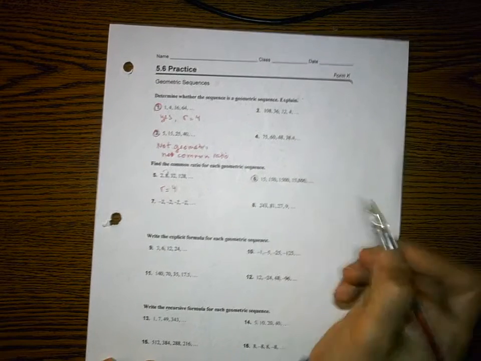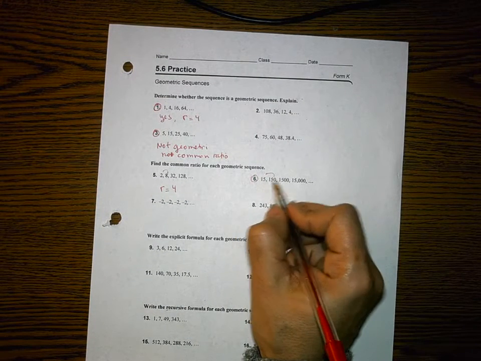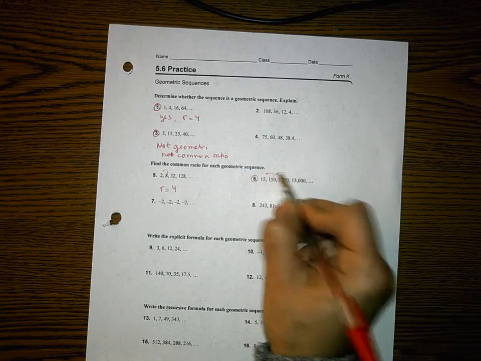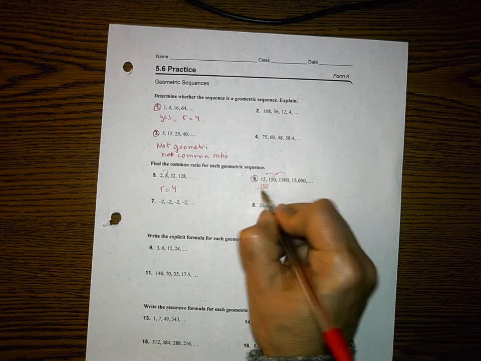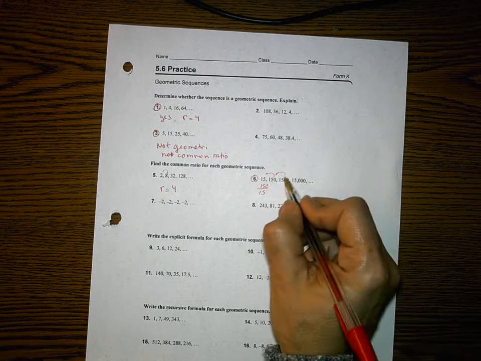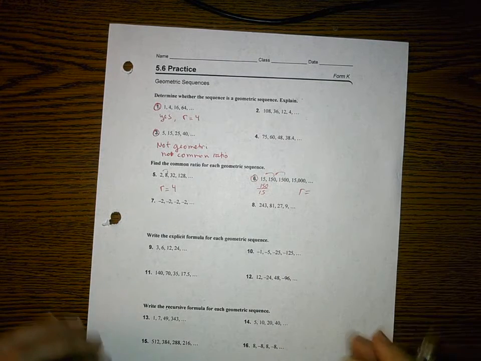Number 6, if I divide 150 by 15, what do we get? 1,500 divided by 150, what do we get? Keep doing that. 150 divided by 15, you should get a 10. And then you keep going and you keep going. So you can find that ratio. That's what they want you to look for here.